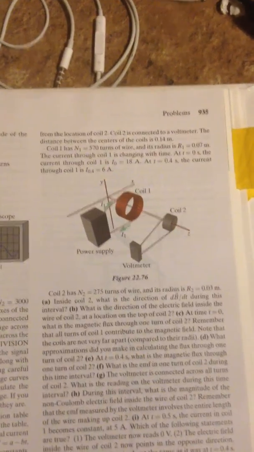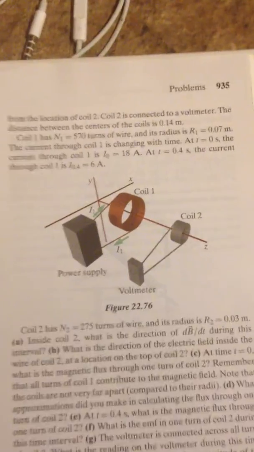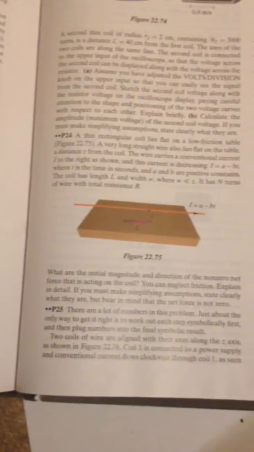Alrighty, so we're going to be looking at problem number 25, and this is going to be the figure that we're going to be referring to, so keep that in mind. I'll zoom in so you can see that real well. And so go back and read what all was given.